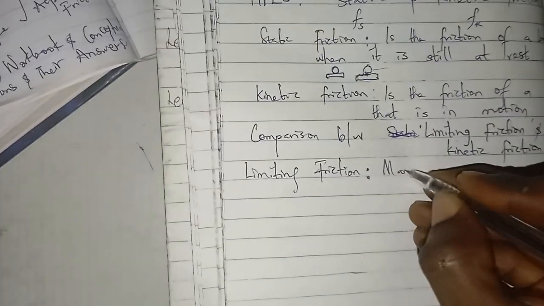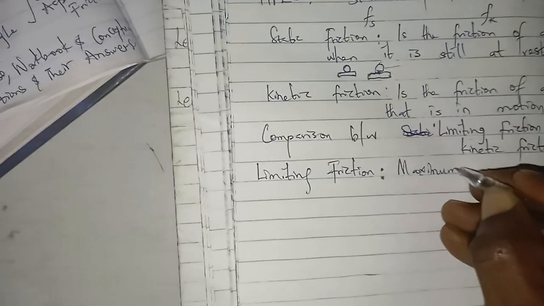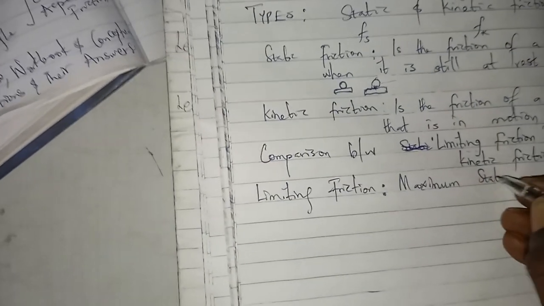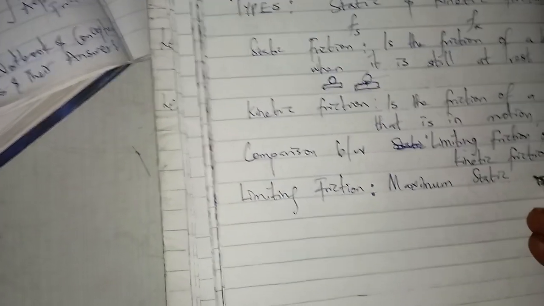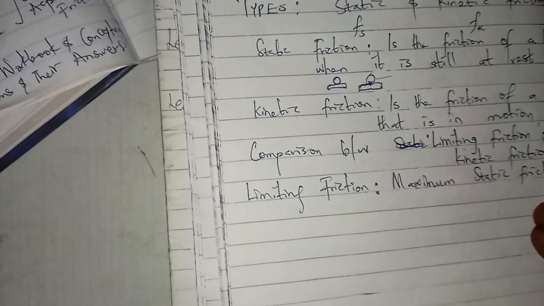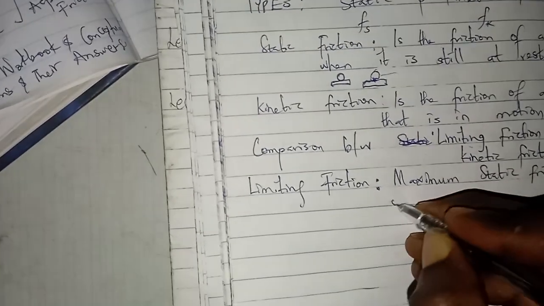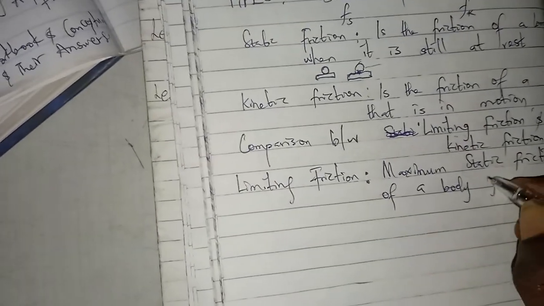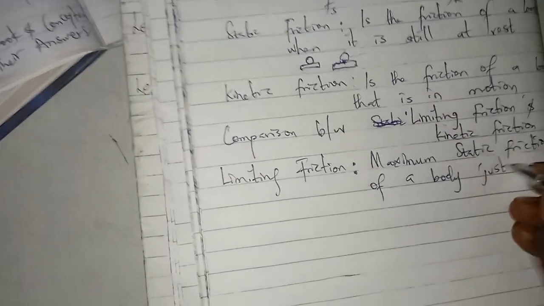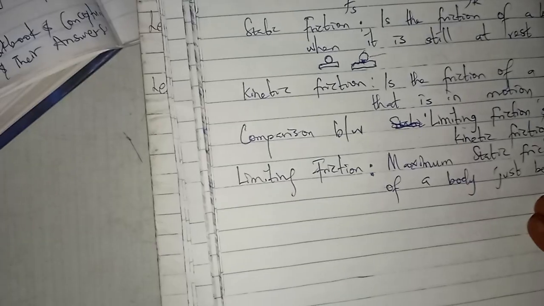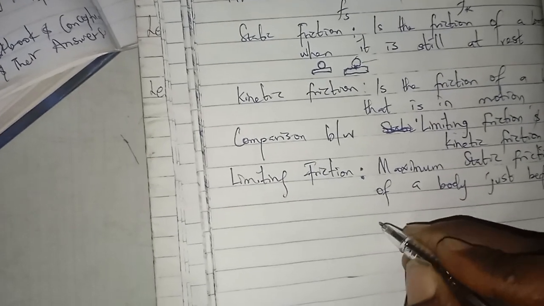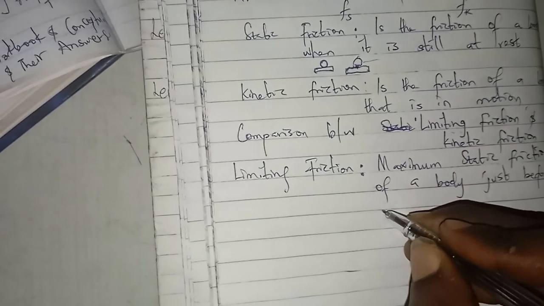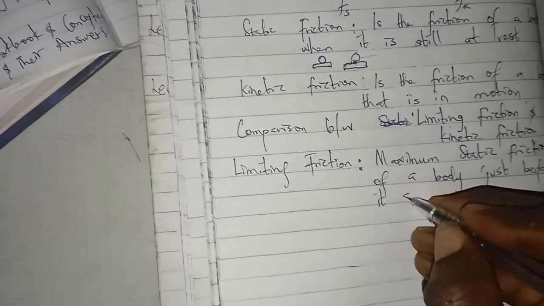So that limiting friction is the maximum static friction. Some people always classify it as another friction. No, it's the maximum static friction of a body just before it starts moving, or just before it enters kinetic friction.